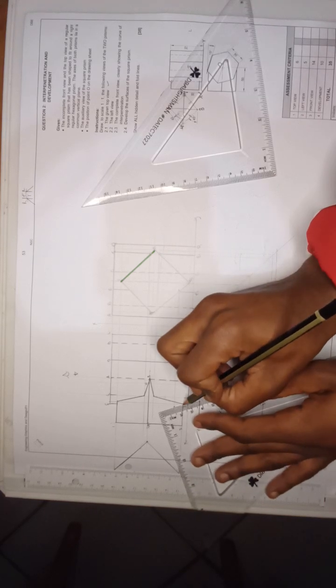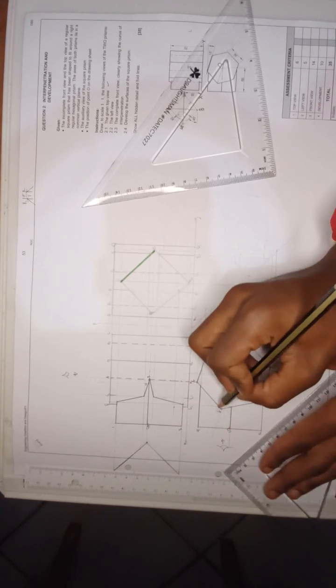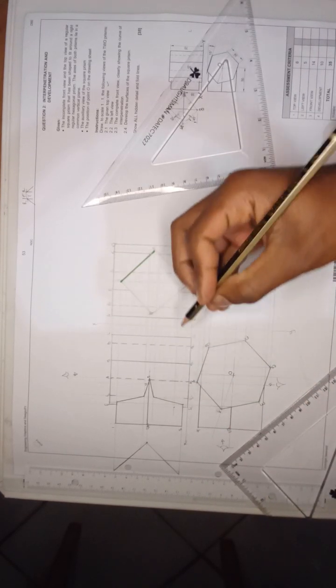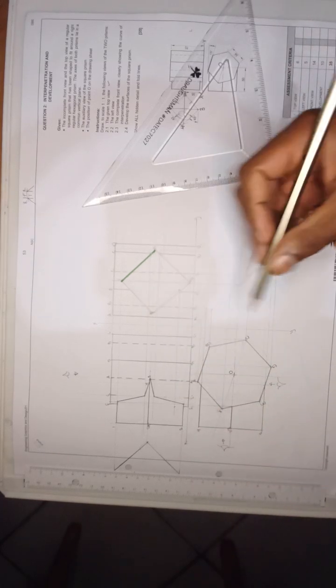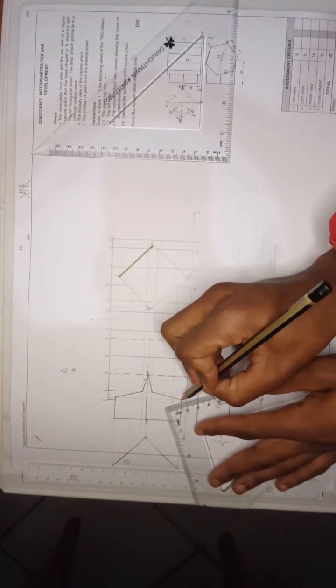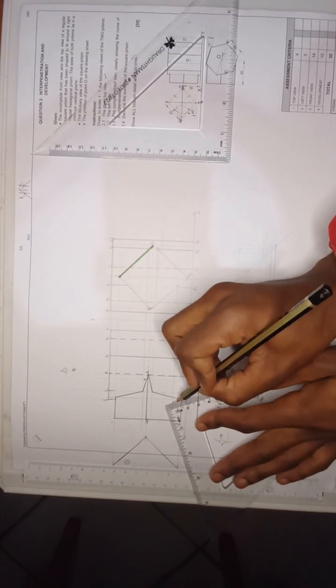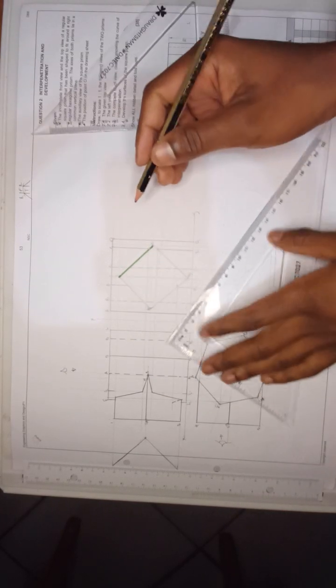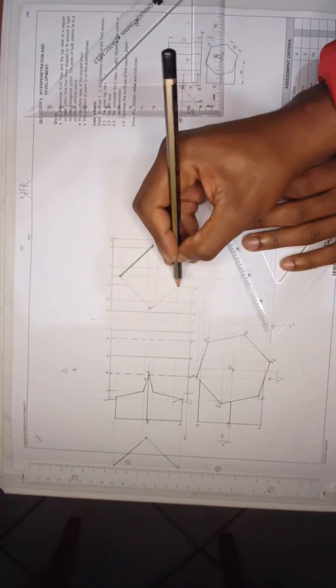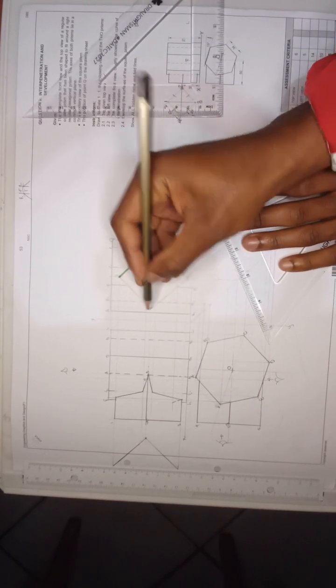Because from here going to F, it's at the back, we are going to use hidden details, because remember, we are looking from our front. Hidden detail. And then from this one, that's when we can now go to 4.